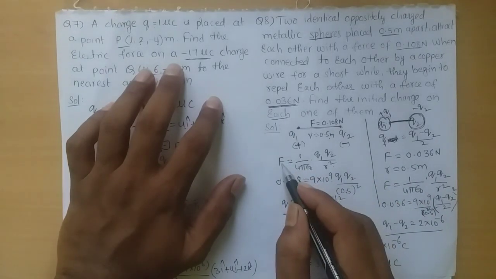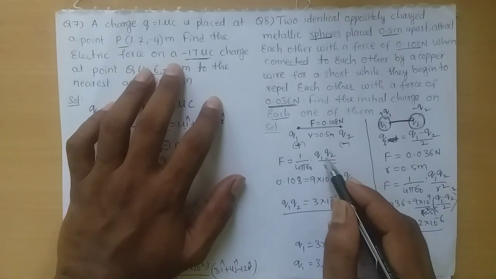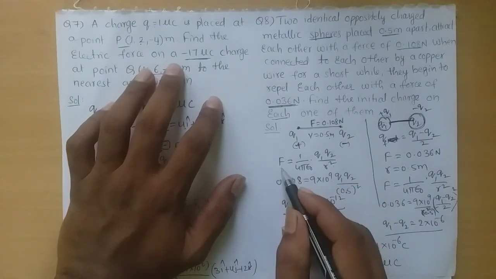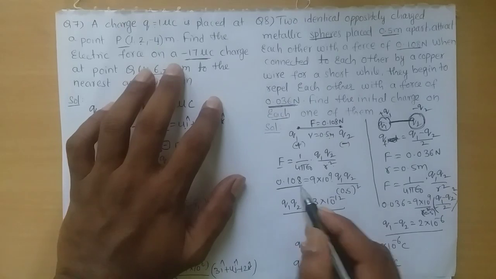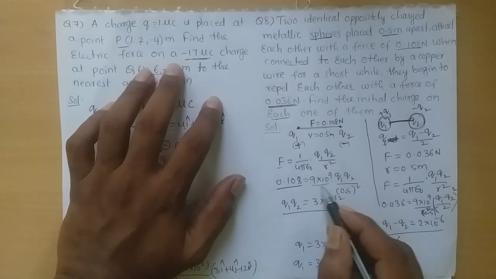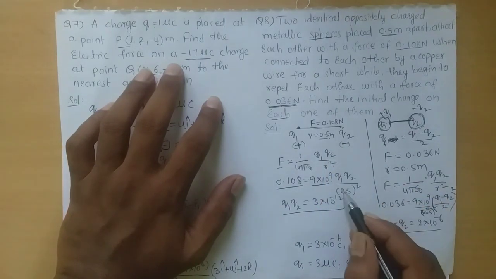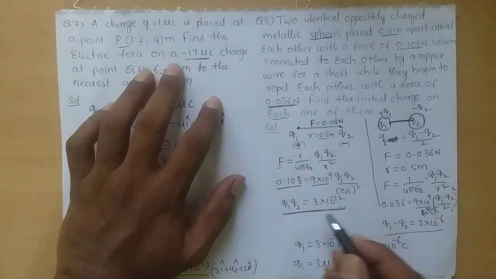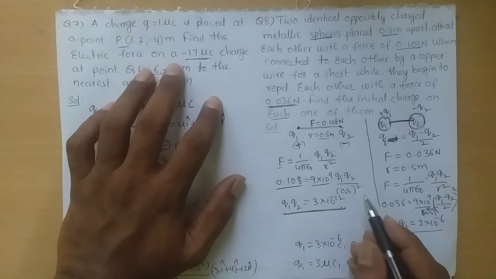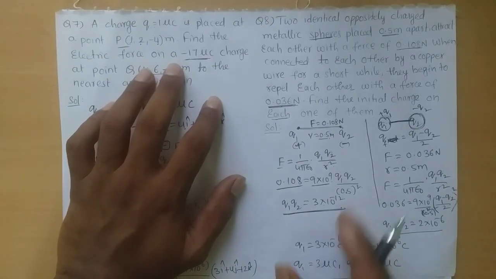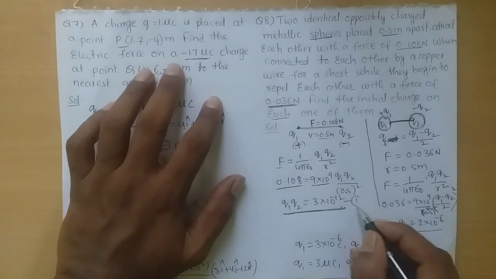I am finding the magnitude only, so no need to consider the sign of the charges here. The attractive force given is 0.108 = (1/4πε₀) Q1 Q2 / R², where 1/4πε₀ is 9 × 10⁹ and R is 0.5, whole squared. After simplification we get Q1 Q2 = 3 × 10⁻¹² coulomb square. This is equation number 1.